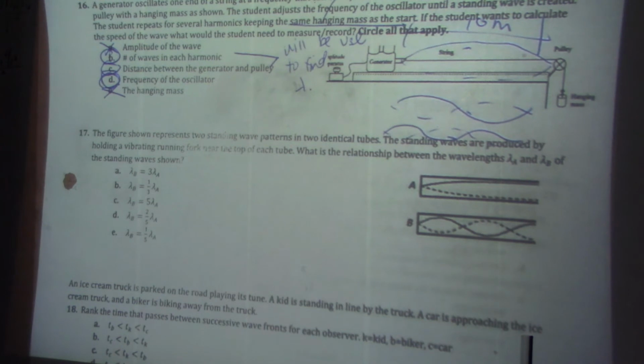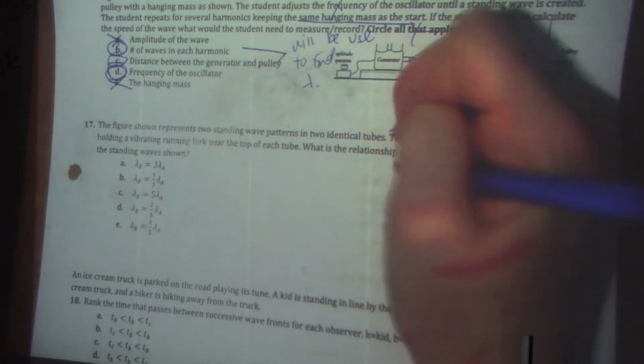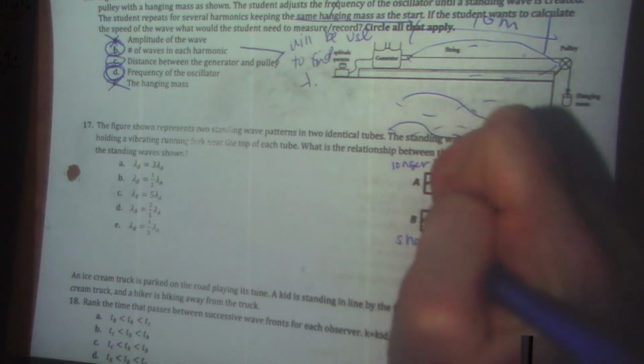Number 17, we have 2 standing wave patterns. They're produced by holding a vibrating fork. What is the relationship between wavelength A and wavelength B? So first of all, this is saying wavelength B in terms of wavelength A. So let's just figure out which one's bigger and which one's smaller. Remember, length of the wave, not how many waves. So this is definitely a longer wavelength, and this is definitely a shorter wavelength.